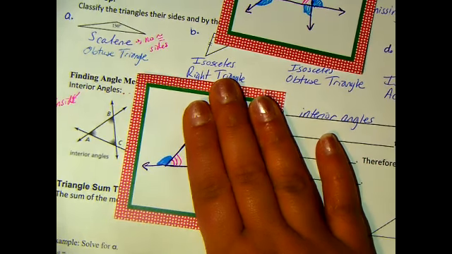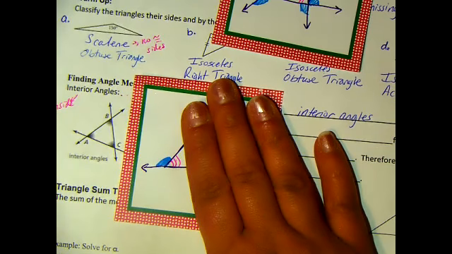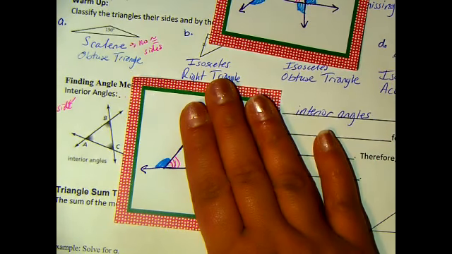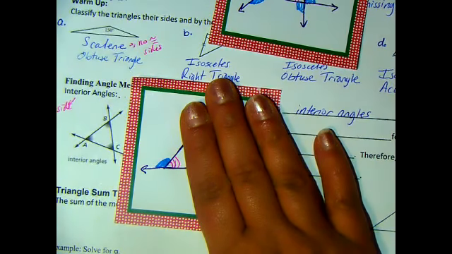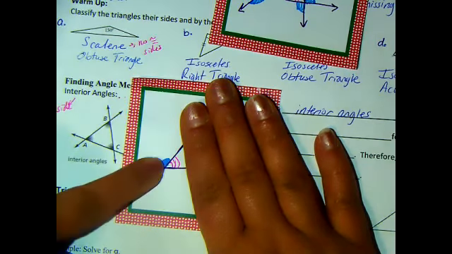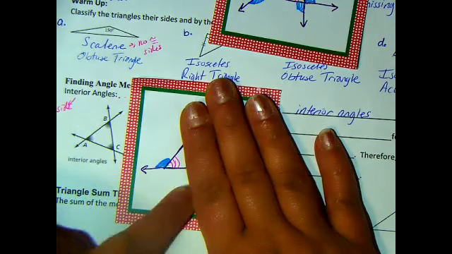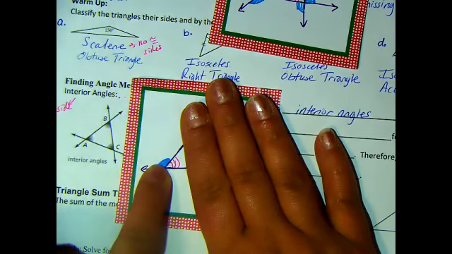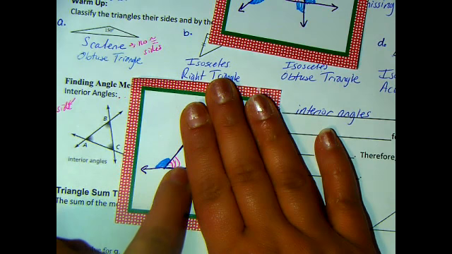And two angles that create a straight line are called what? Anyone remember? What kind of angle pair are they? Two angles that create a straight line. External? No, this is an external. This is an internal, right? So this is an exterior and this is an interior angle.